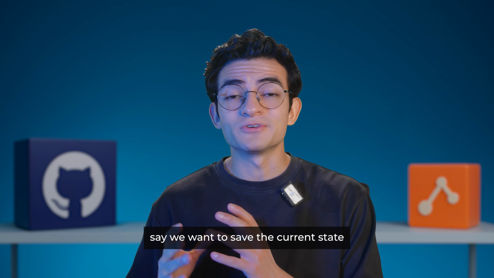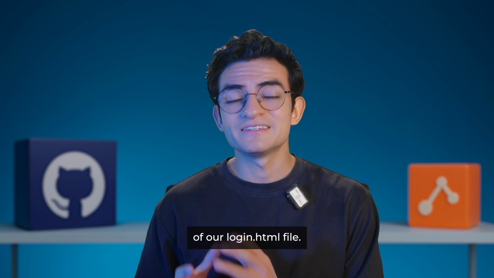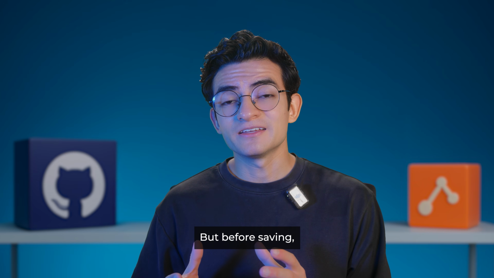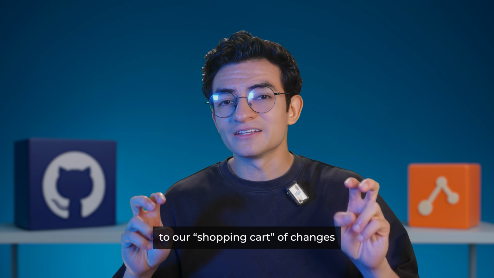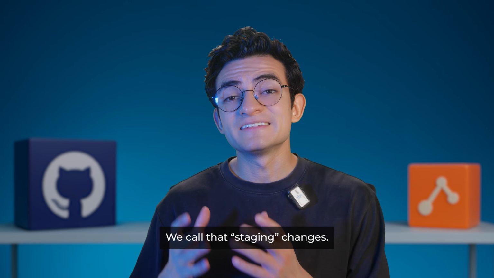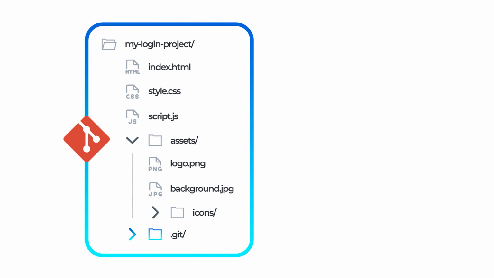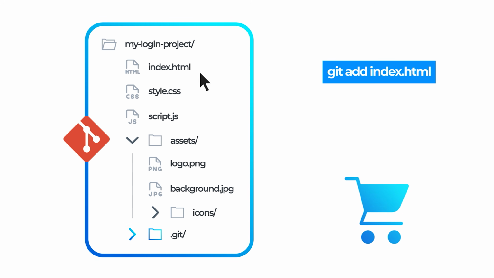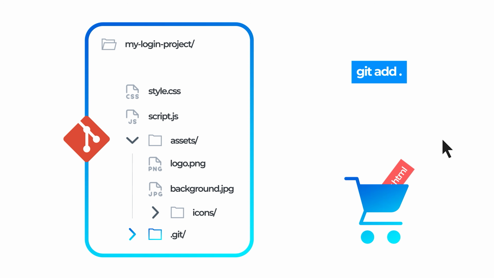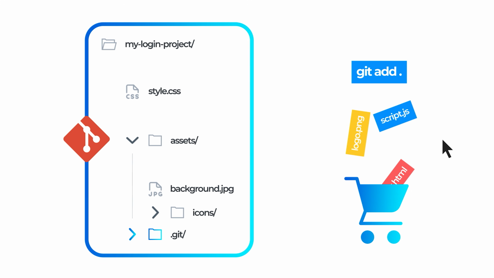Let's say we want to save the current state of our login.html file. But before saving, we need to add it to our shopping cart of changes. We call that staging changes. We do this with git add and then the name of the file that contains the changes. You can think of staging as collecting the changes you want to include in your next snapshot. But let's say we want to include all the changes. We can use git add dot. It will put all the changes into the cart.